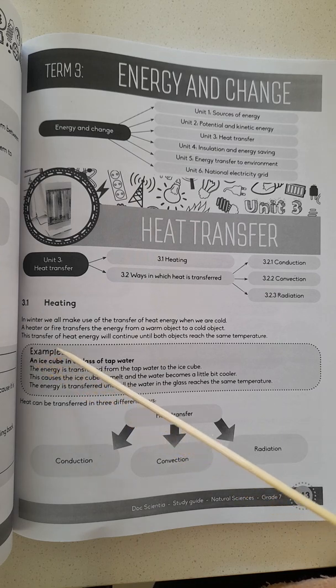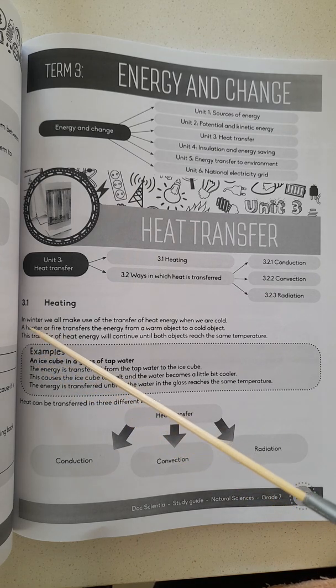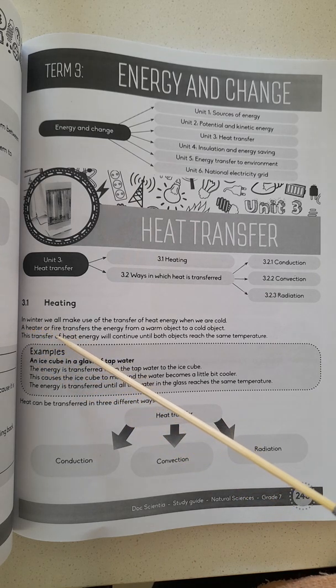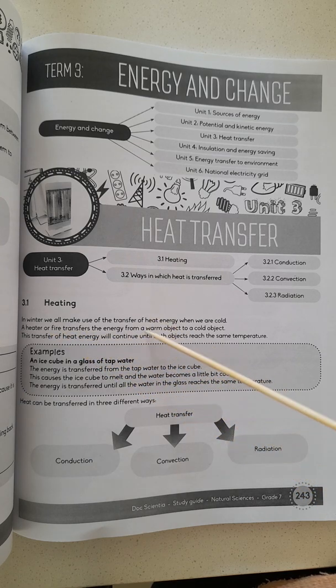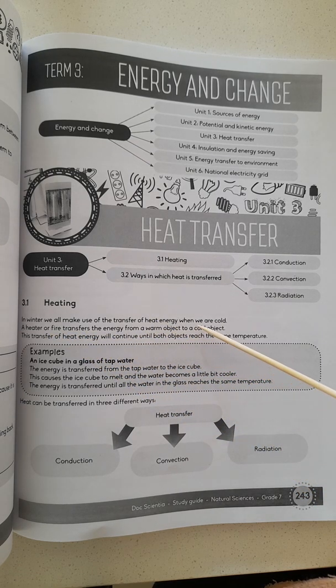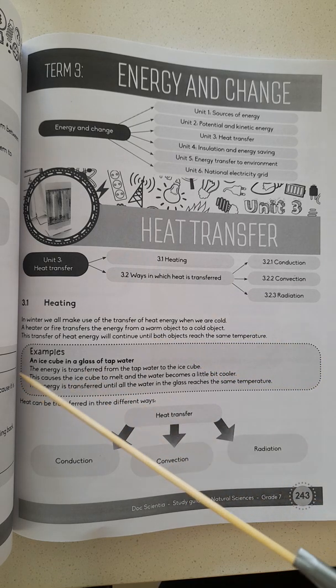Before we go to examples, please note that heat transfer always moves from a warm object to a cold object, always warm object to cold object, until both objects reach the same temperature.